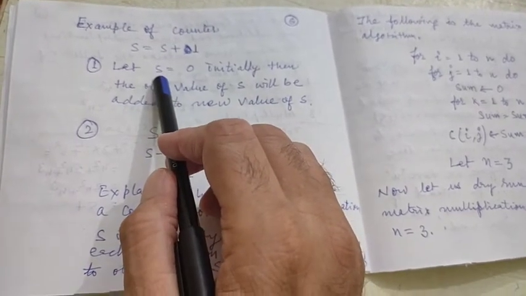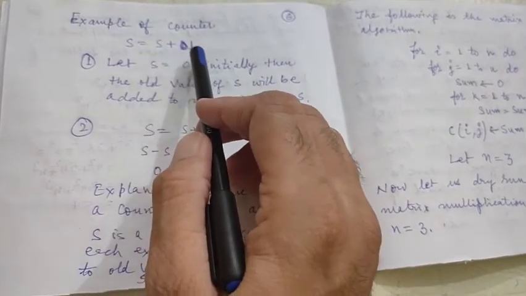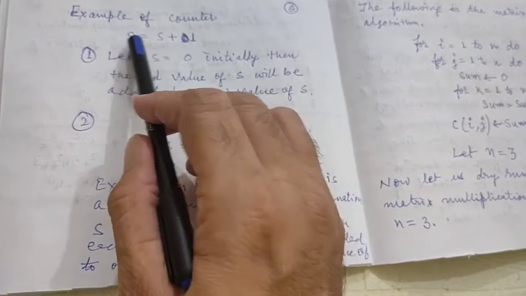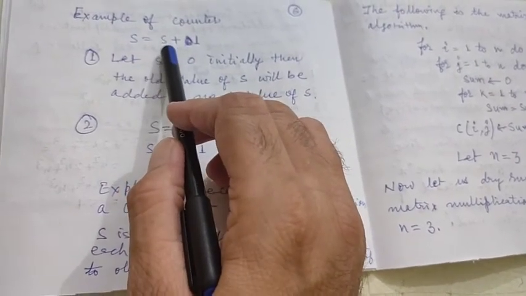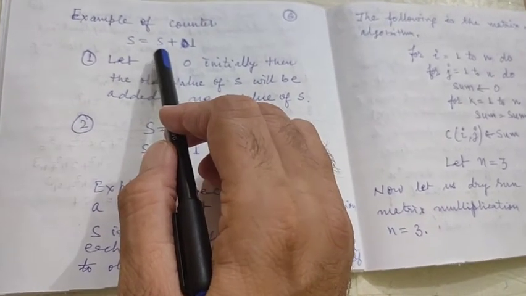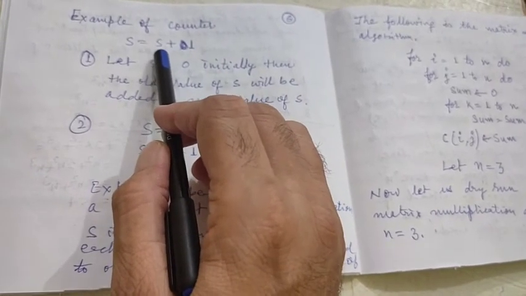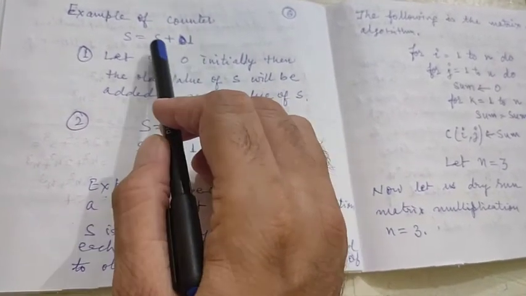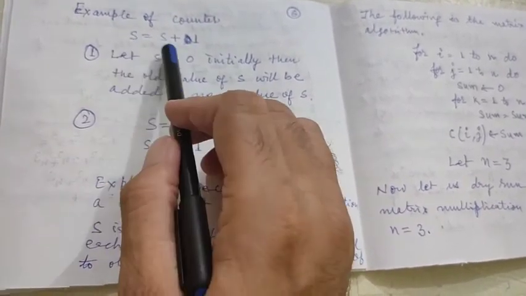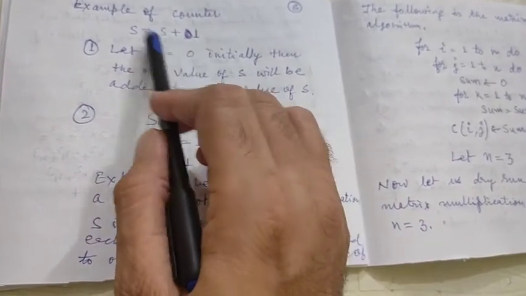Initially memory location s contains 0 and then I will add 1 to memory location s, so we will get s equal to 1. Second time the old value of s is 1, which means memory location s contains 1, then I will add 1 to the memory location s, then this will become 2. Next time in 2 I will add 1, it will become 3.